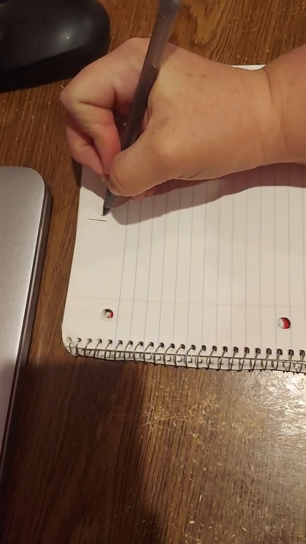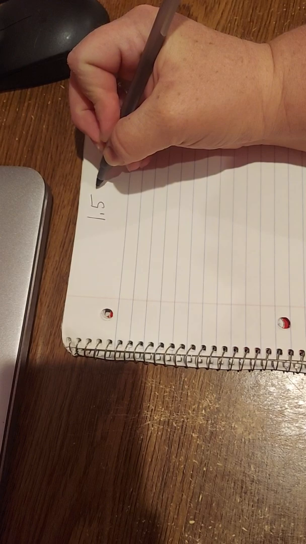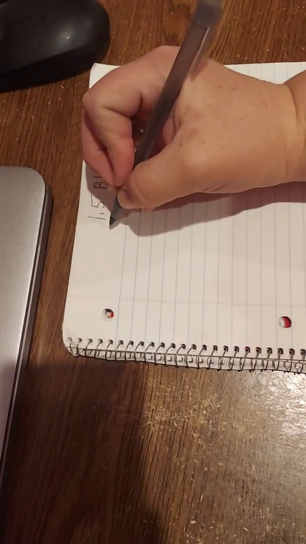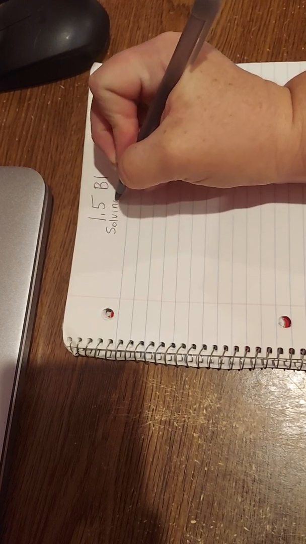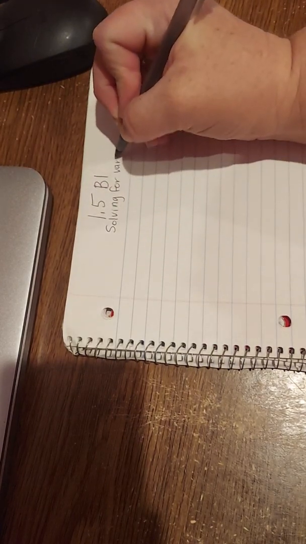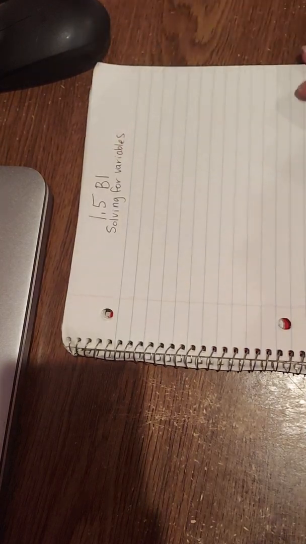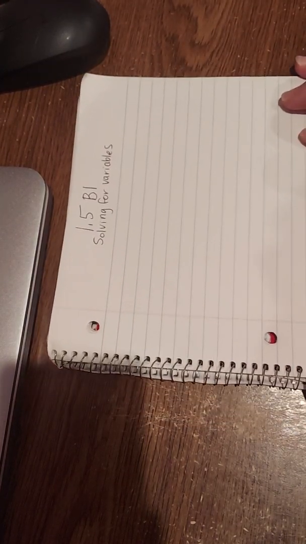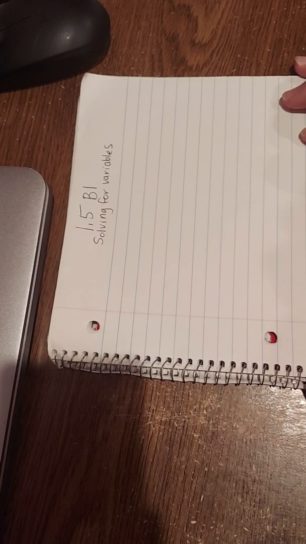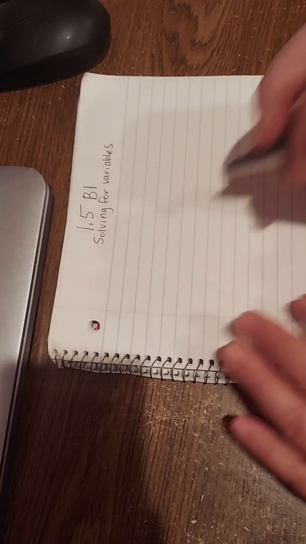Okay, friends, this is section 1.5. And this is called solving literal equations. Okay, and rather than write that down, I'm going to put solving for variables. So what this means is really that you're going to be solving for things other than x.